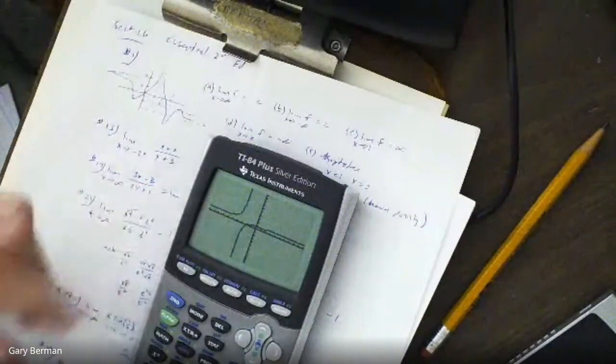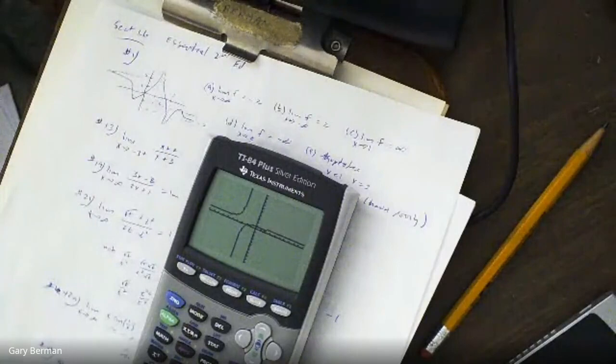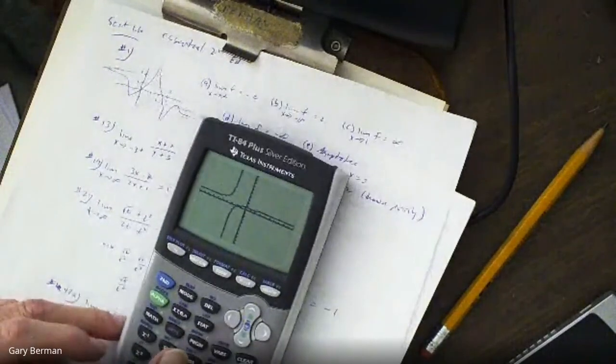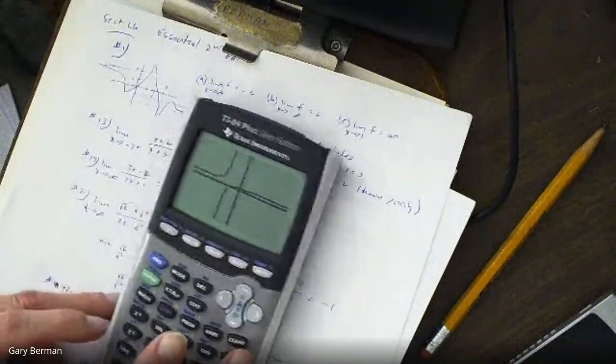So this business of graphing it is usually worth your while. Sometimes, like in this problem, you see it very nicely, and it's just a quick check on your work. Everyone should be able to see the graph. It's coming up nicely on my screen here.